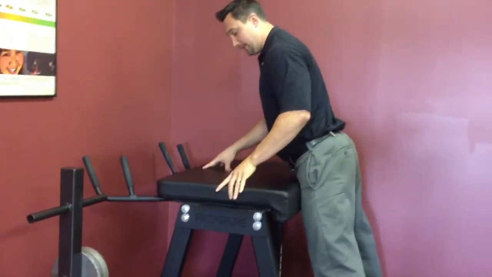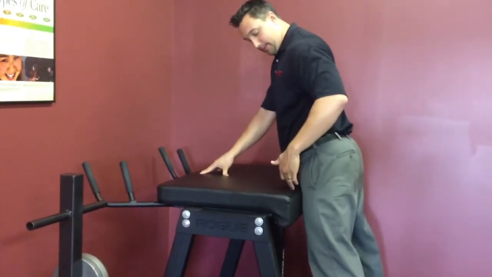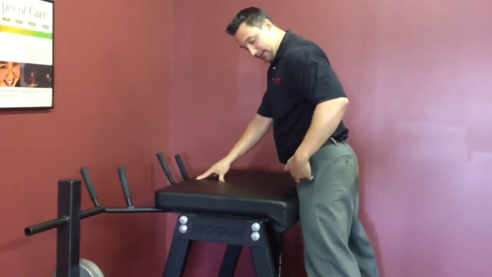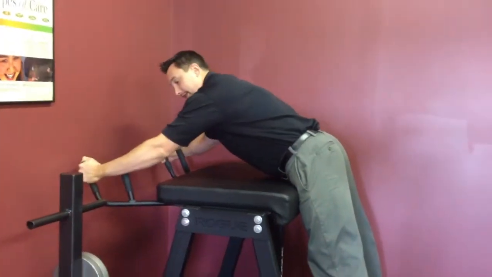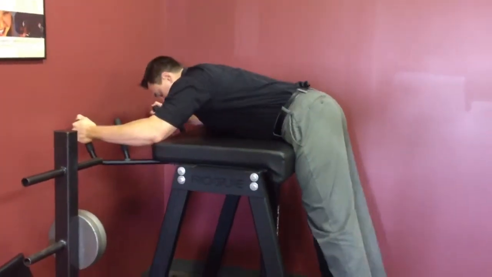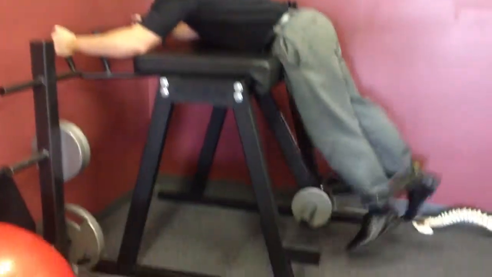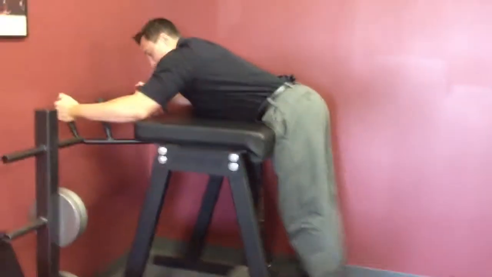So if somebody hops up here on the table, you want the pivot part to be right around the head of the leg bone, the femur. You want to grab the handles here and keep the lats tight. Go strap across their feet. We're going to go through this full range.